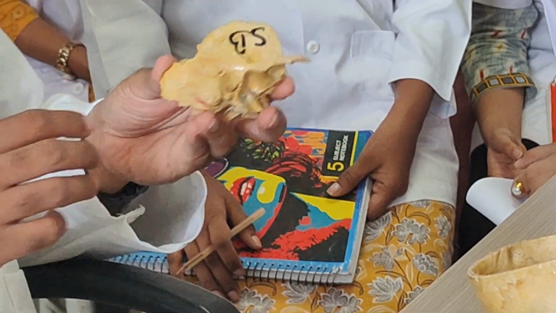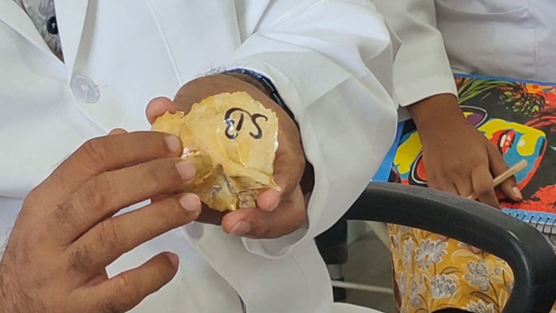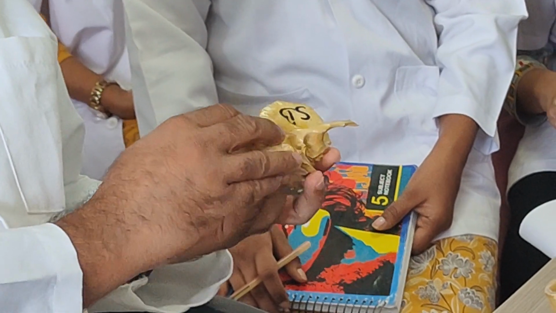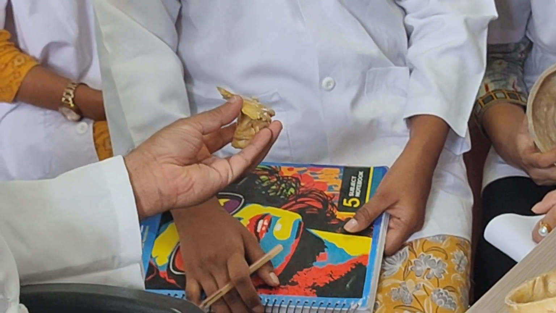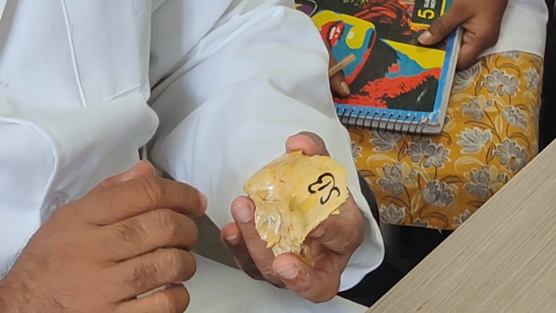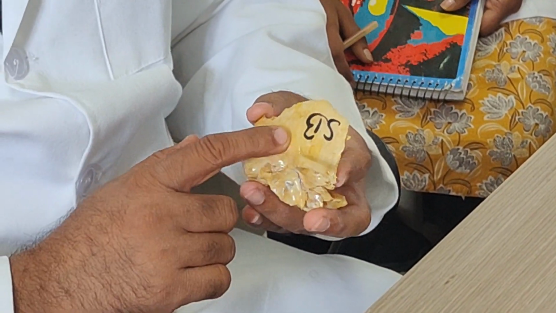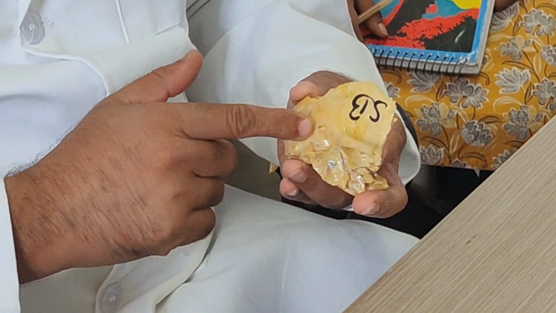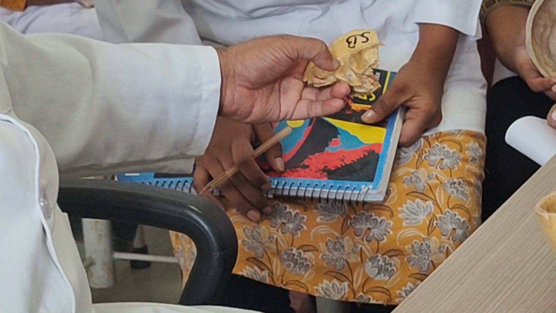Here lies a groove. This groove is for the middle temporal artery. This information is not important for you. Just below the suprameatal crest lies the suprameatal triangle.